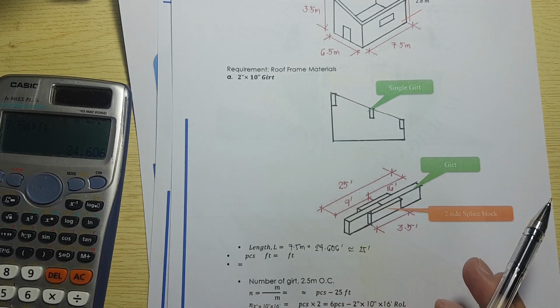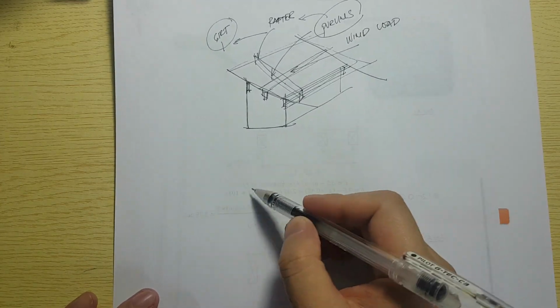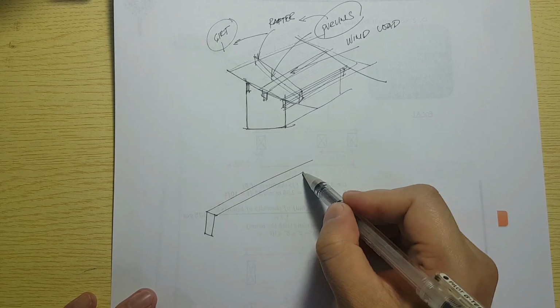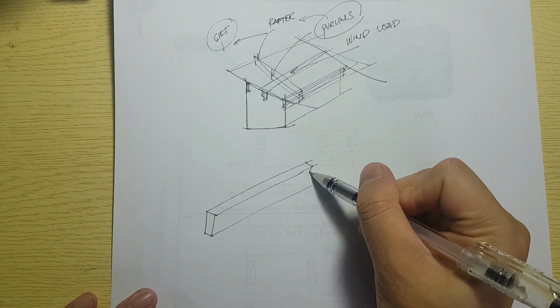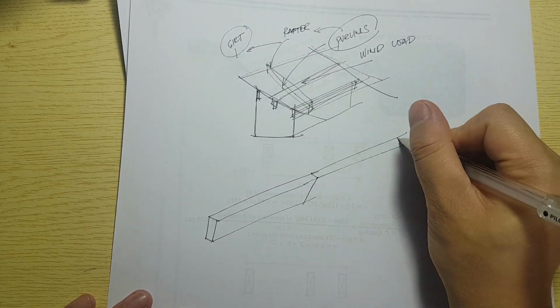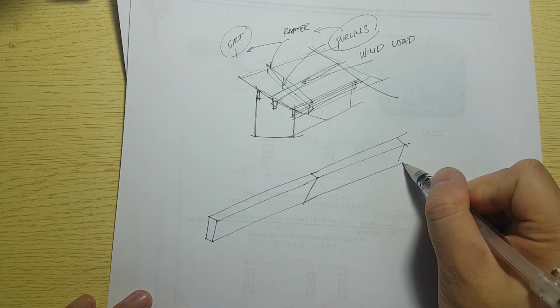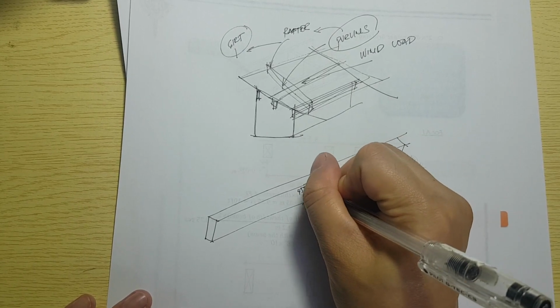But if I am to cut my lumber, the connection should be cut diagonally. It has an angle here of 45 degrees and 45 degrees.